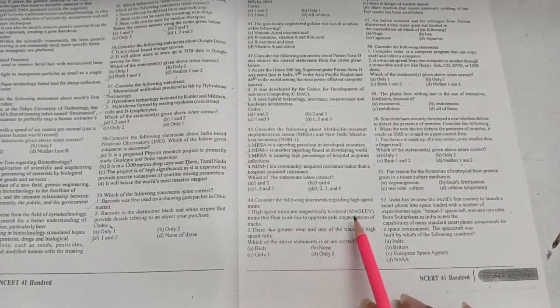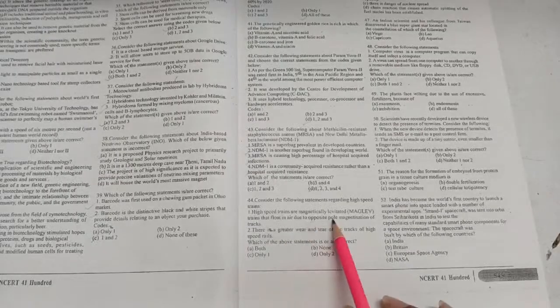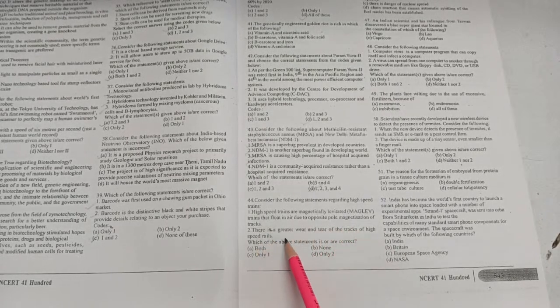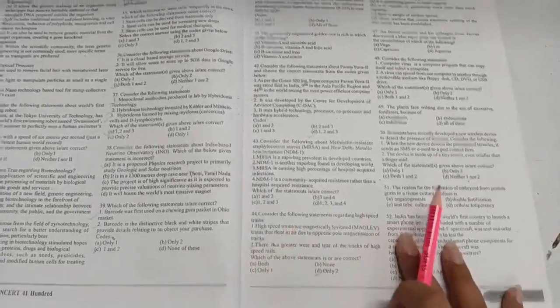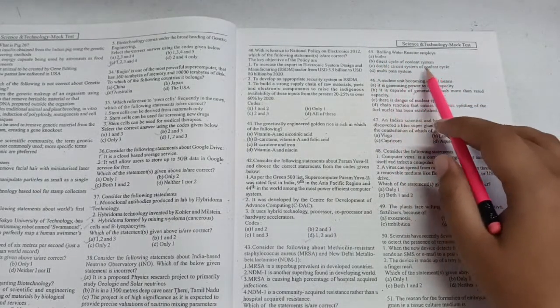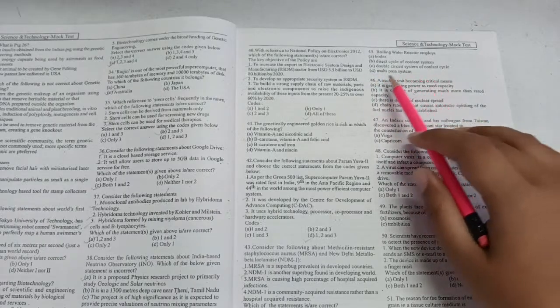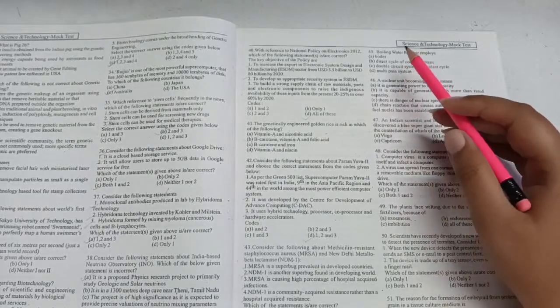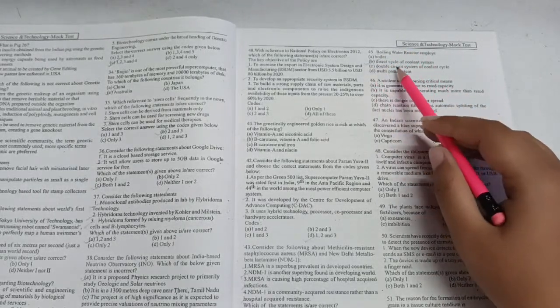Consider the following statements regarding high-speed trains. High-speed trains are magnetically levitated trains that float in air due to opposite pole magnetization of tracks. There is a greater wear and tear of the tracks of high-speed rails. Which of the above statements is or are correct? This answer is D, only 2. Boiling water reactor employs boiler, direct cycle of coolant system, double circuit system or cooler system, multi-pass system. This answer is option B, direct cycle of coolant system.